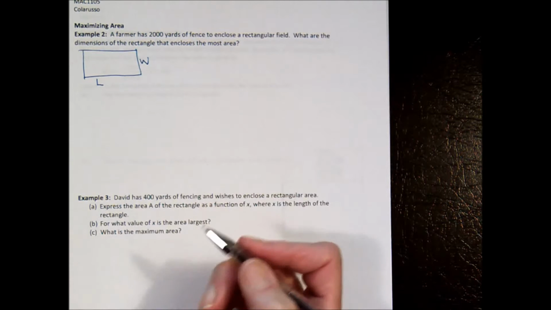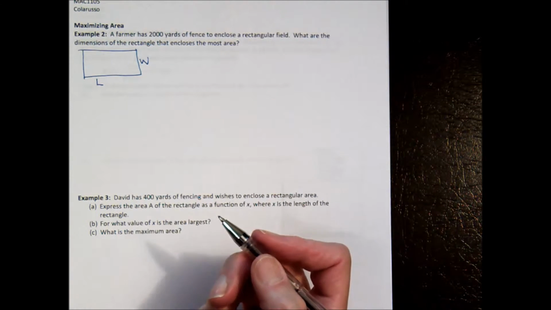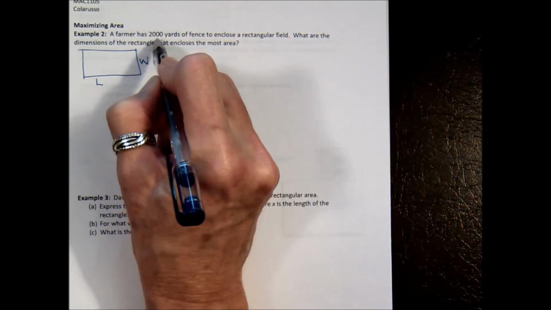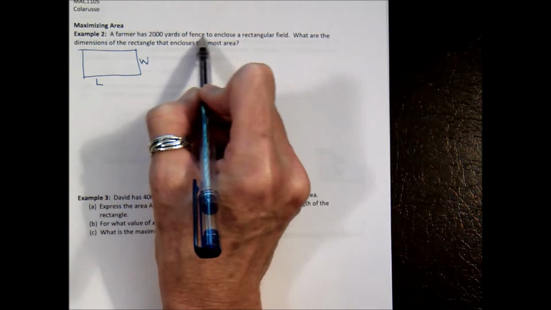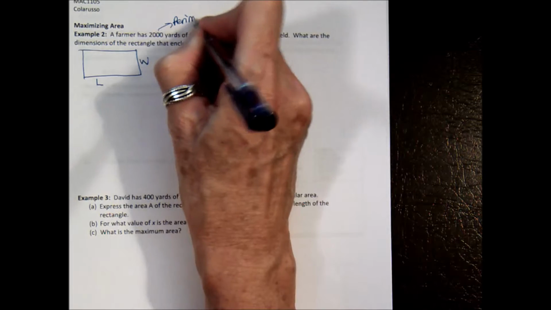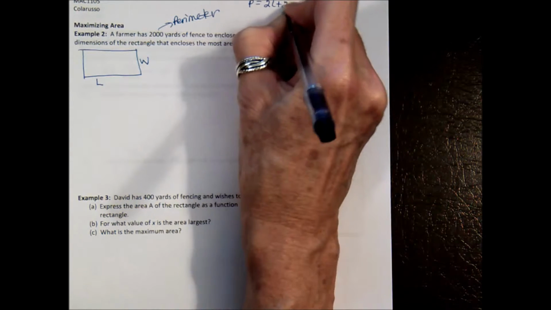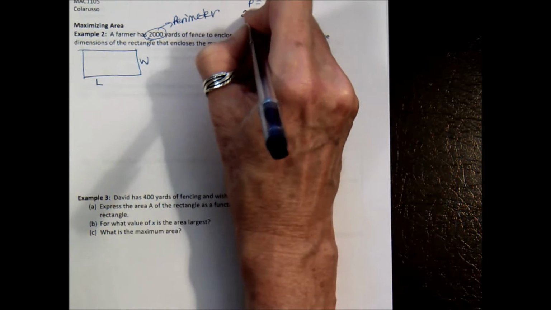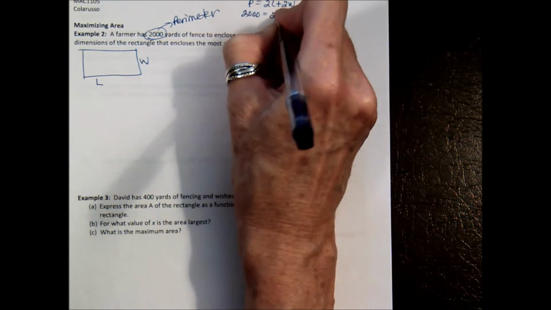And now let's write down a few things that we know. Since we're talking about perimeter, and how do I know that? Because it says he's got 2,000 yards of fence to enclose the field. So this is related to perimeter. I know from a rectangle, I'm going to write this up here, that P equals 2L plus 2W. That is true for rectangles. And I also know from this problem that P is 2,000. So I know that 2,000 equals 2L plus 2W.